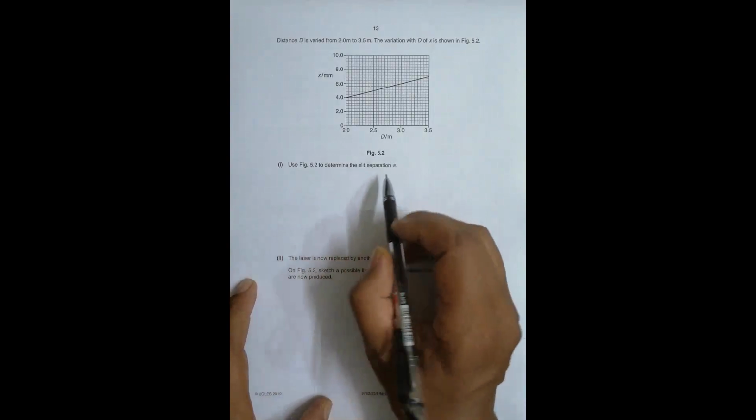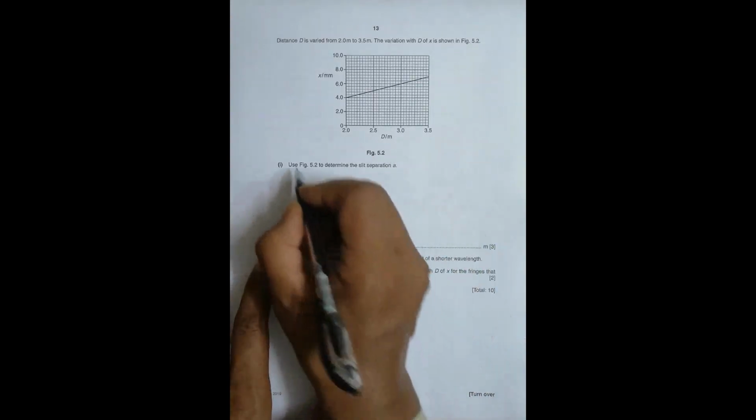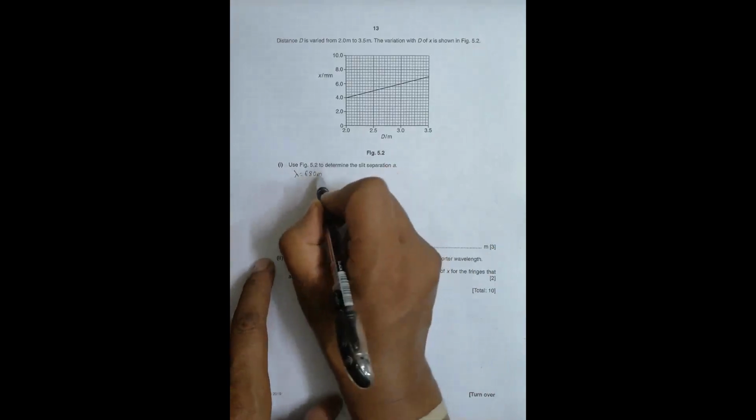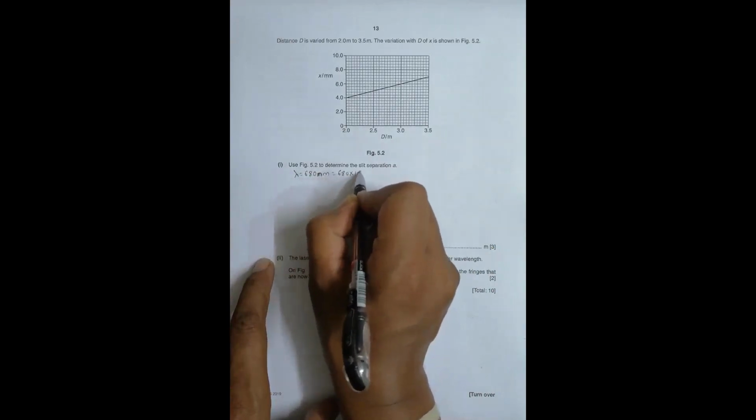The variation with D of x is shown in figure 5.2. So as D varies, x varies. We have to use figure 5.2 to determine the slit separation a. So we need to find a from the graph. Here we are given lambda is equal to 680 nanometer from the previous page, that's equal to 680 into 10 to the power minus 9 meters.